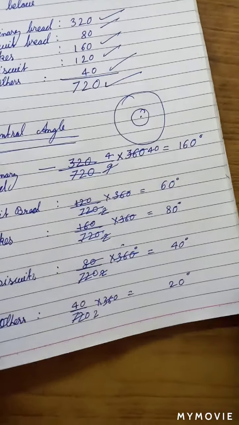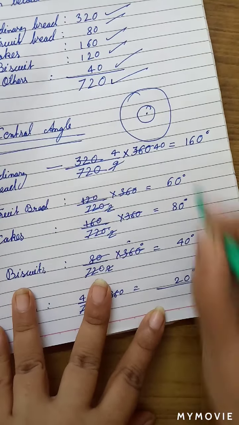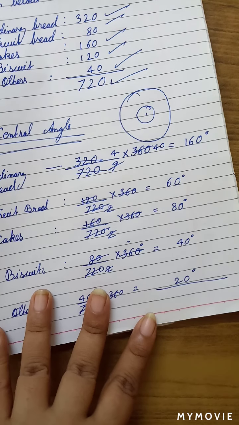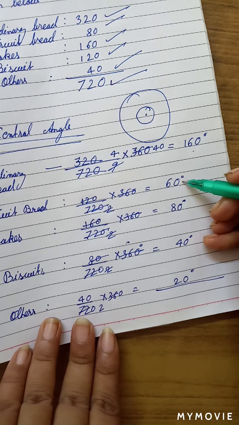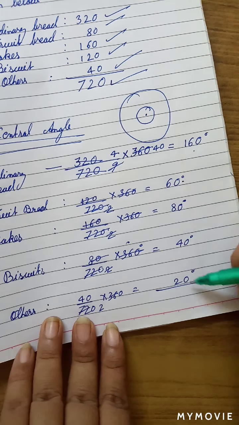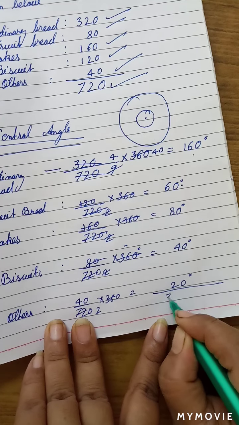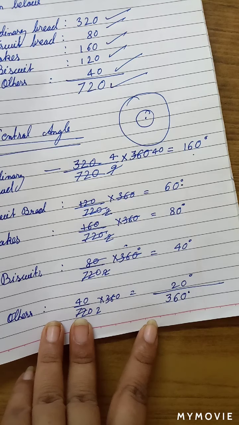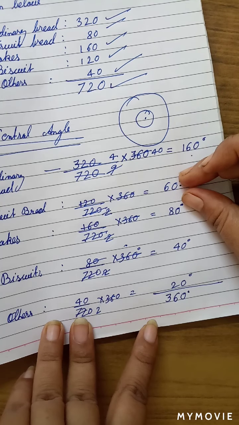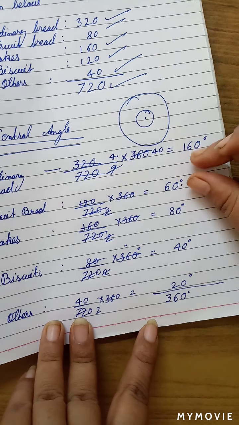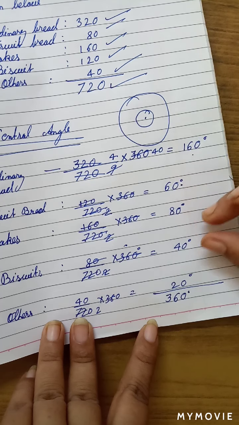Now this is sorted. If you add them all, you will get 360 degrees. Let's add them. 160 plus 60 is 220, plus 80 is 300, plus 40 is 340, and then plus 20 is 360. This is surely going to happen because these are actually parts of the whole angle, that is 360 degrees. And these will be the measures of the sectors.